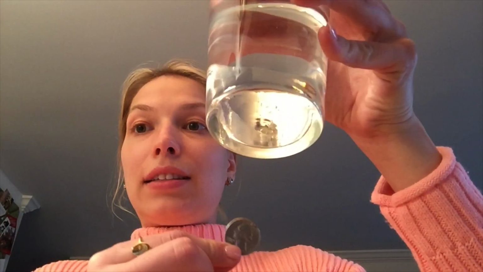Believe it or not, all three of those different objects are examples of matter. My quarter, my glass of water, and my bag of air are all matter. But they're all different types of matter. But let's talk about this.